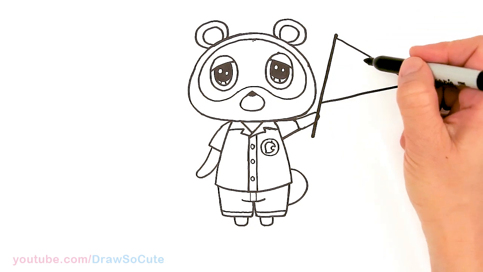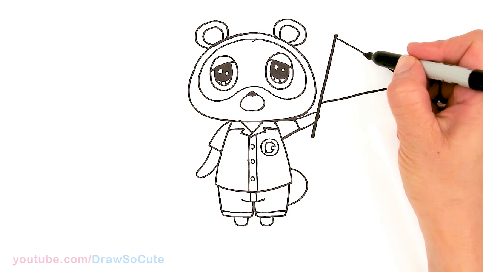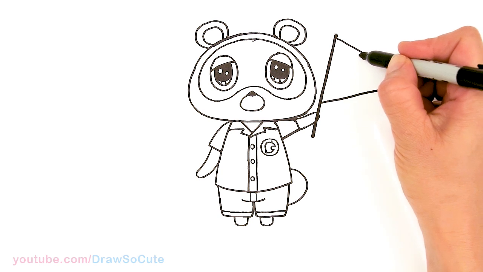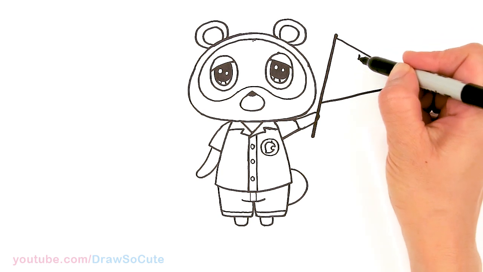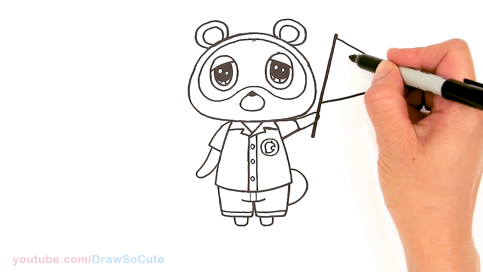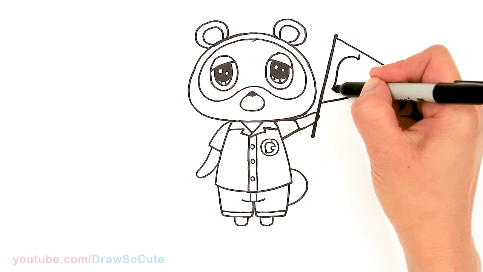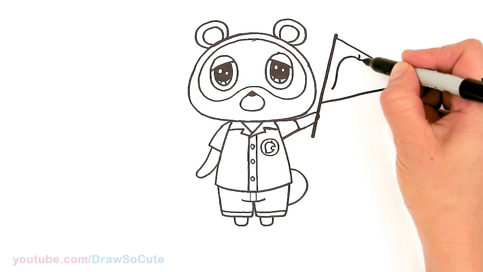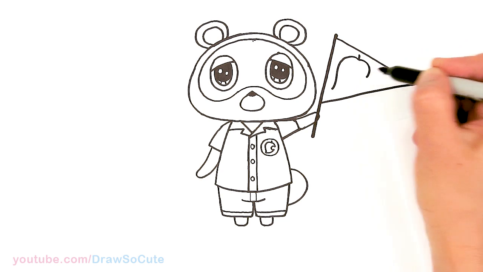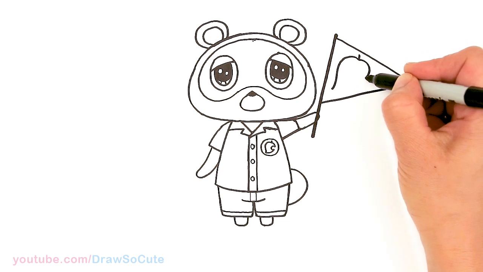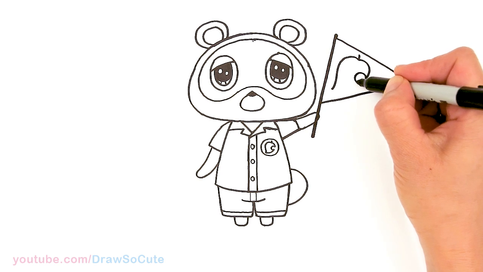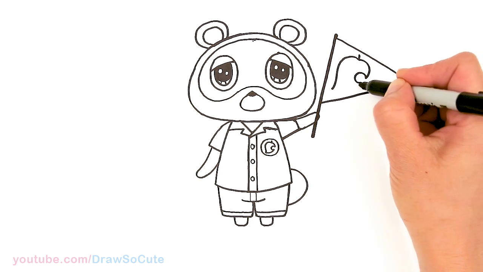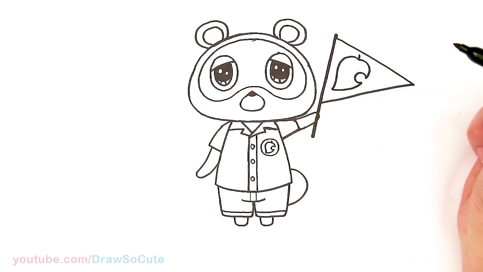And then inside of this flag is the leaf logo once again. So let's do that right here. Stem, curve all the way to a point. So another curve on this side, and it's going to come down. And about right here, just draw a curve that goes inside and connect.